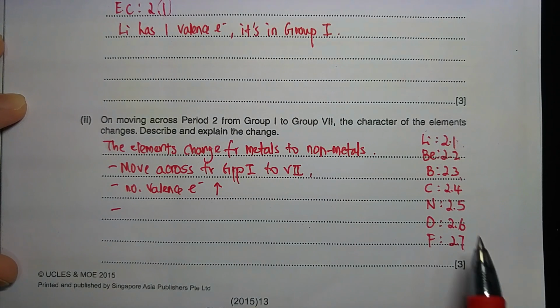When the number of valence electrons increases, what happens to the attraction forces? The attraction forces between the nucleus and the valence electrons will be stronger because you have more valence electrons for the nucleus to attract.